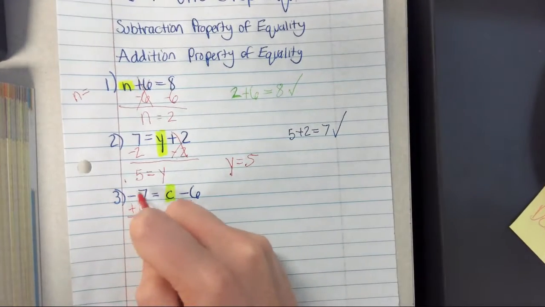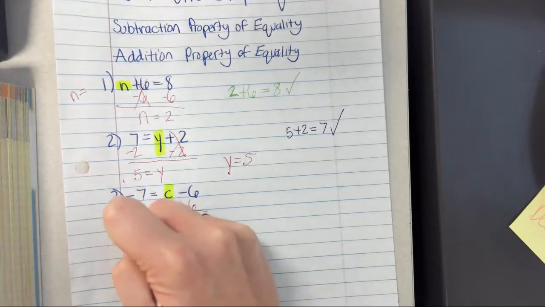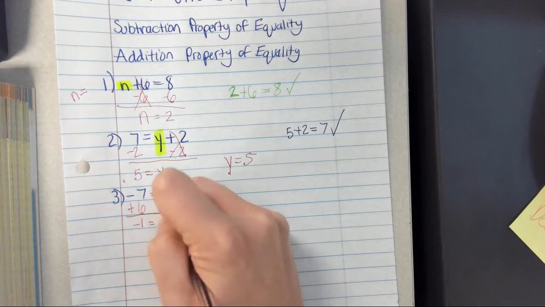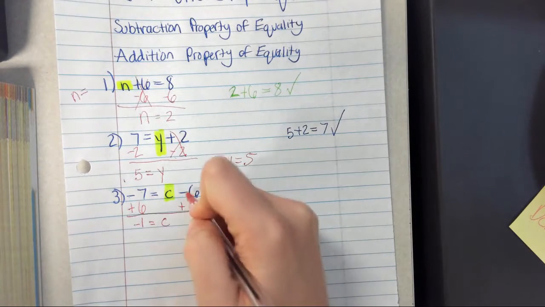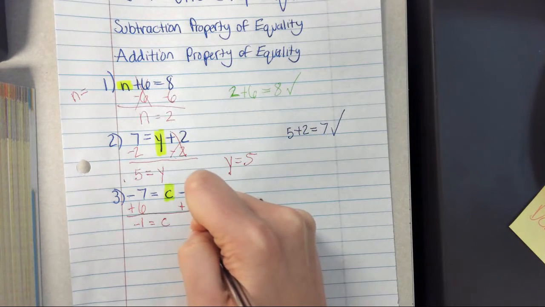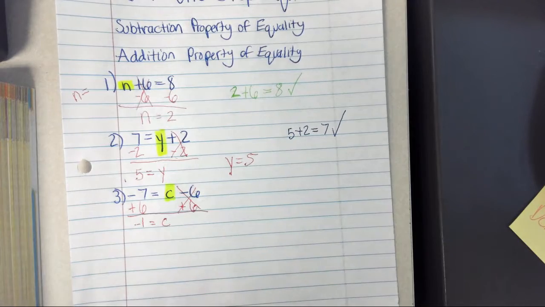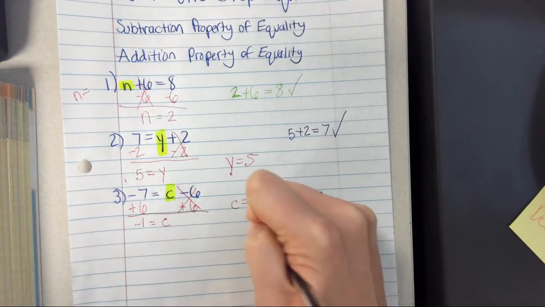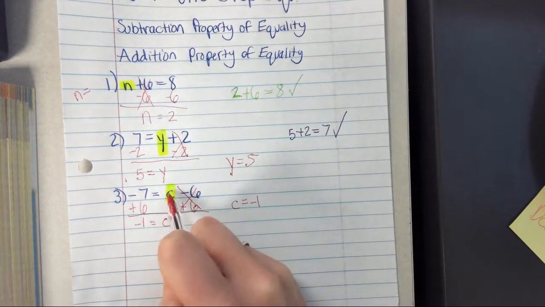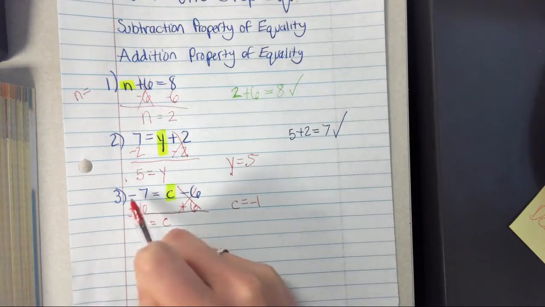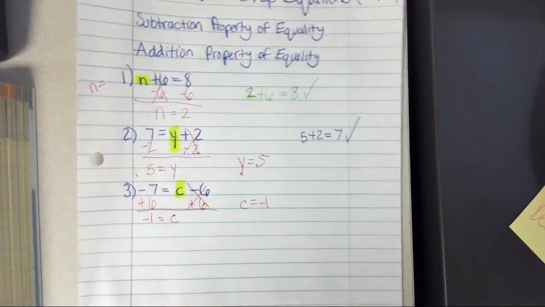Here, negative 7 plus 6 would be negative 1 is equal to C, and that negative 6 plus 6, that's going to cancel out, it'd be 0. So our answer is C equals negative 1. And you can plug it back in. Negative 1 minus 6 is negative 7. So we know that works.